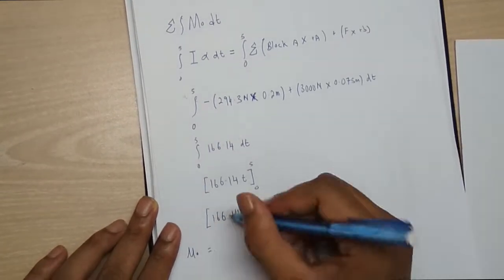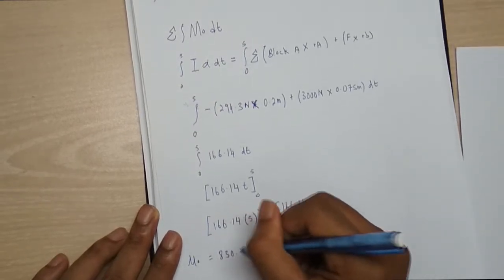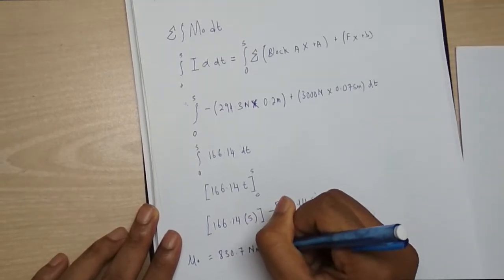So we got for the moment 830.7 Newton meter.